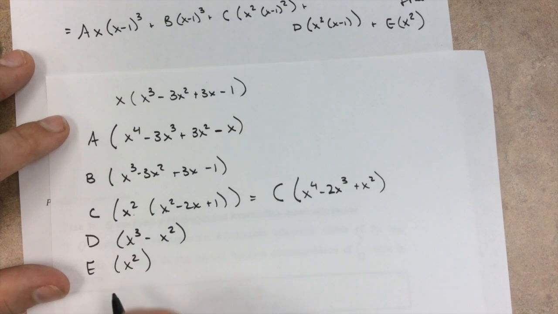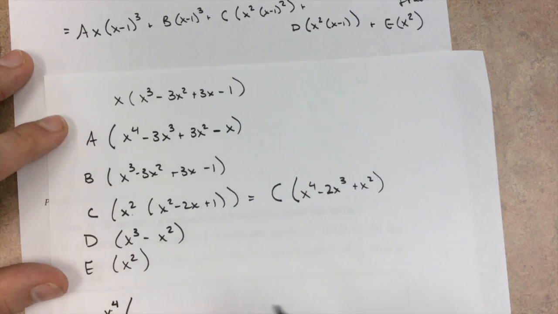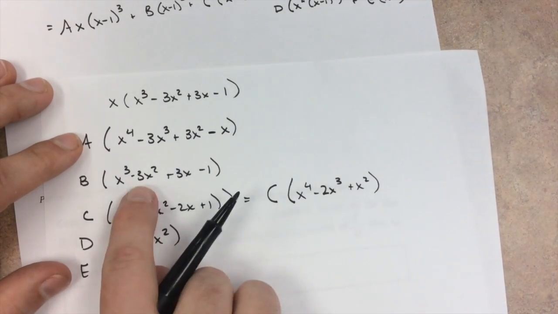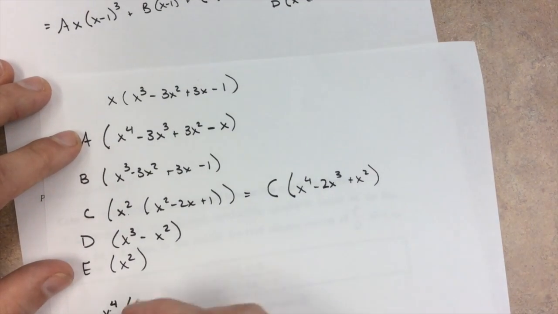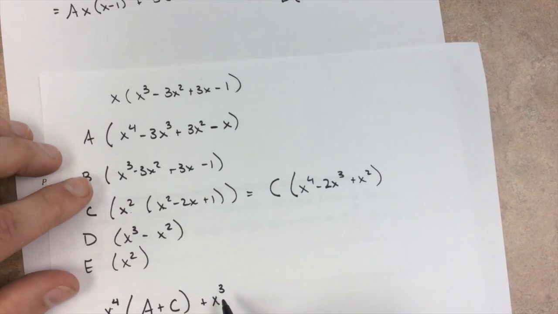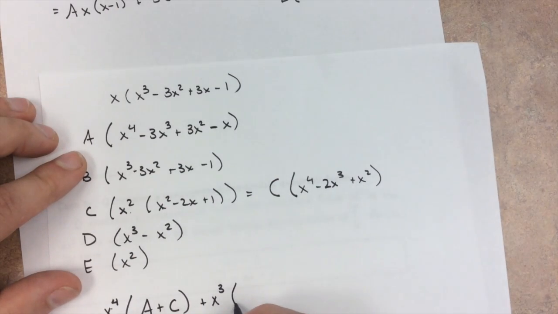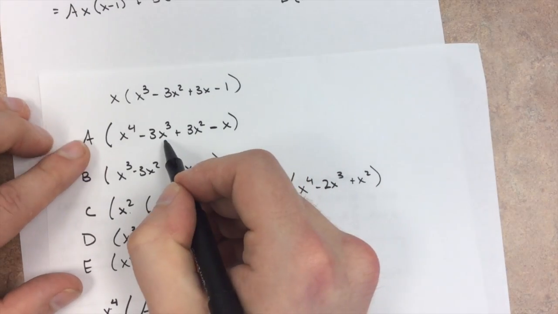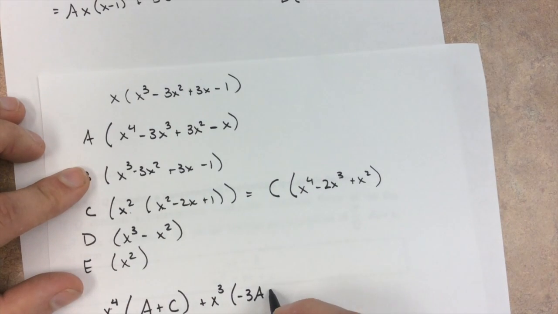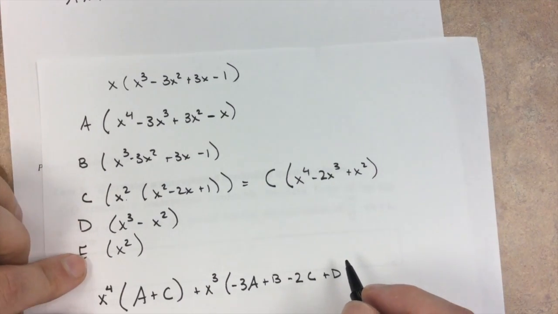So I want to see everything that has an x to the 4th. I'm going to have my x to the 4th terms. A has 1, B doesn't have any, C has 1. So I have A plus C. Plus my x cubed terms, which ones have x cubed? So A would be negative 3A. My B's would be 1B. My C's would be negative 2C. My d's would be 1d, and e doesn't have any.